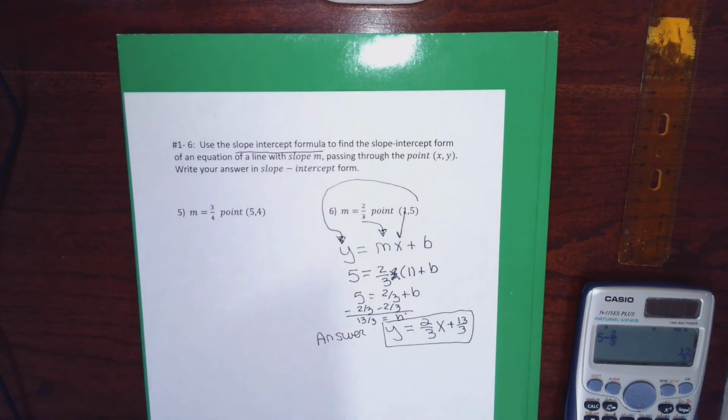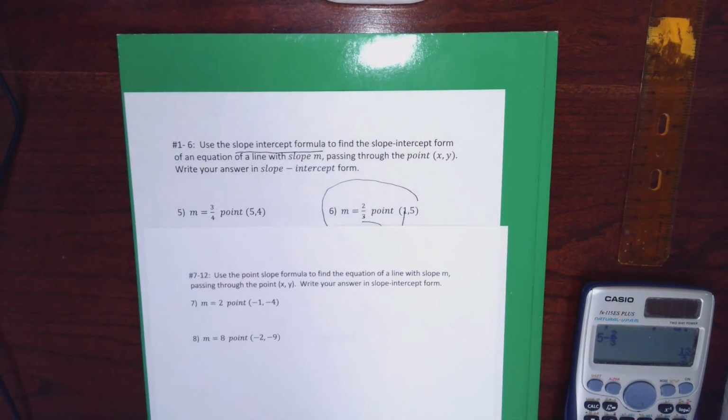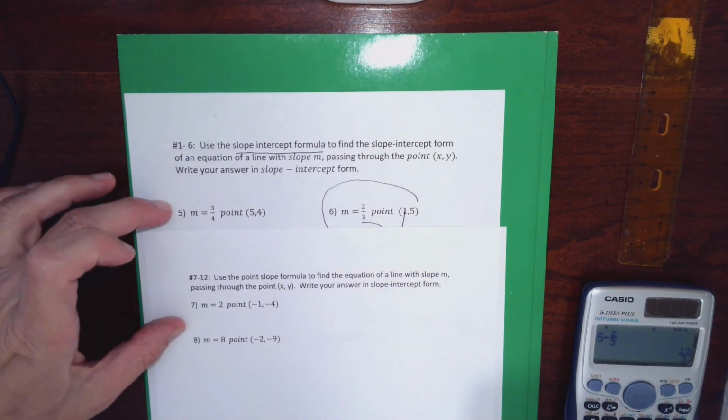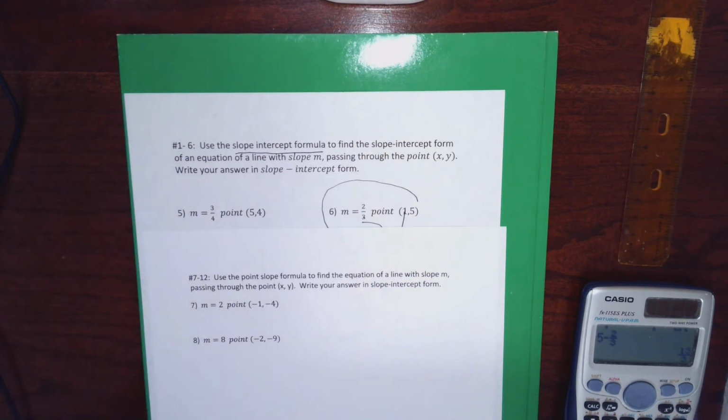The difference in the next few problems, if you look at the problems, they don't look any different. If I look at problem 7 and problem 5, other than problem 5 has a fraction and problem 7 doesn't, they'd look the same. And I could solve problem 7 like problem 5.